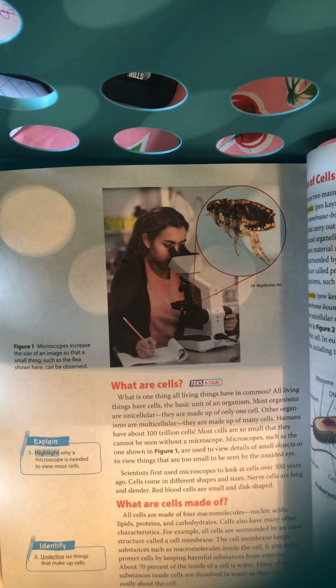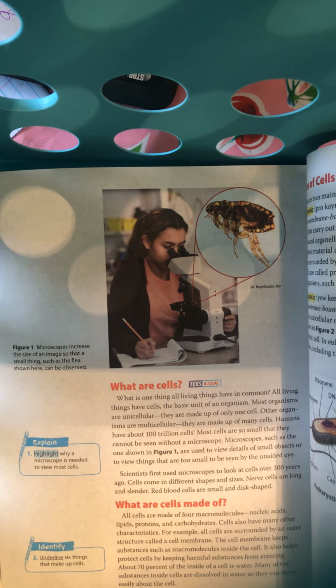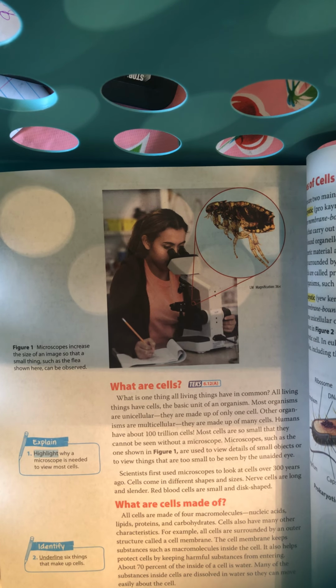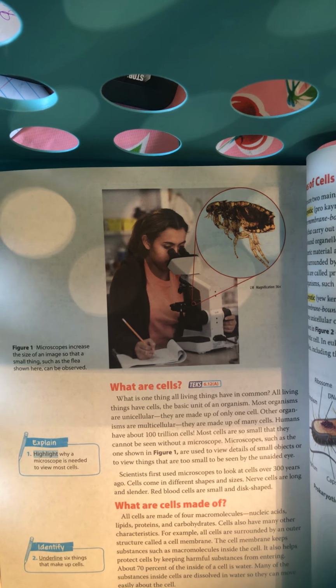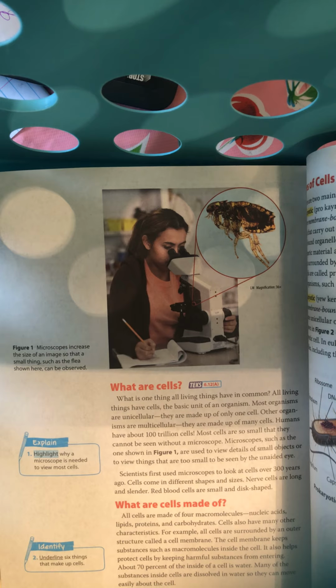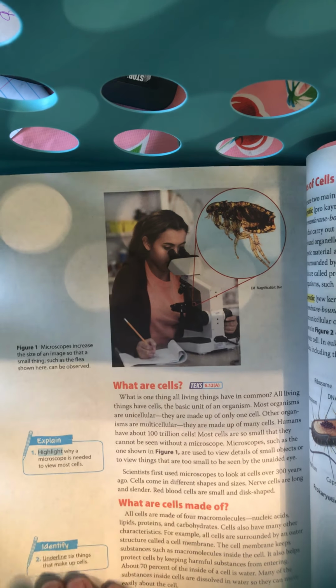Okay guys, we're going to do some 6th grade science. I'm going to read the book, page 432 to page 438, and we'll talk about the activities, and I'll help you along with those as well. Okay, so we're talking about cells.